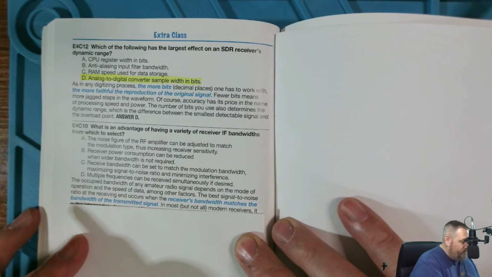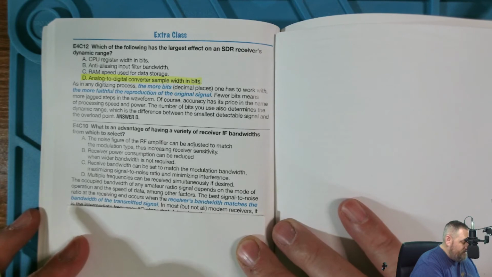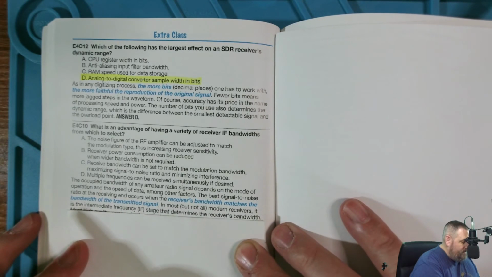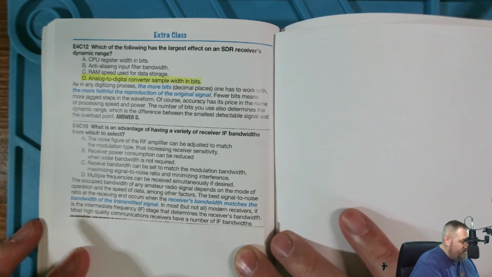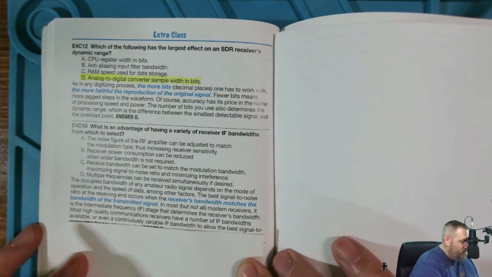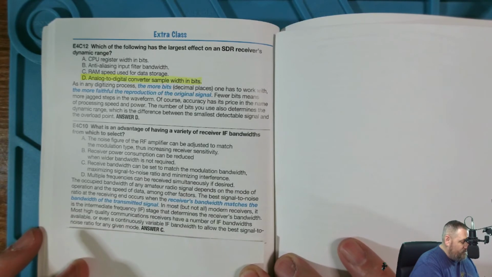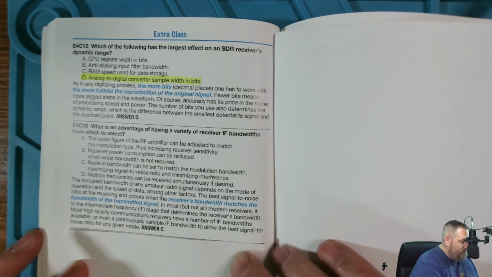In most, but not all, modern receivers, it is the intermediate frequency (IF) stage that determines the receiver's bandwidth. Most high-quality communications receivers have a number of IF bandwidths available, or even continuously variable IF bandwidth, to allow the best signal-to-noise ratio for any given mode.